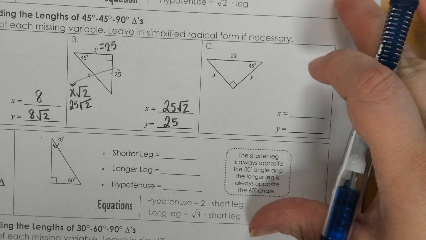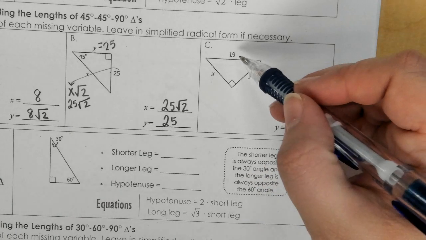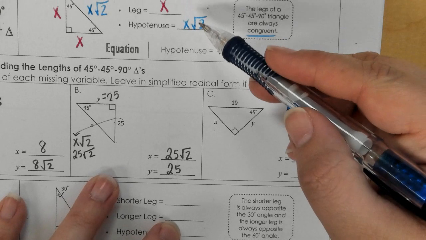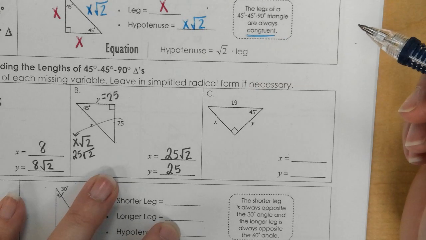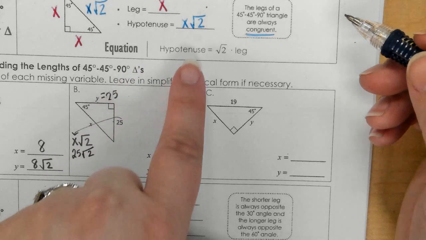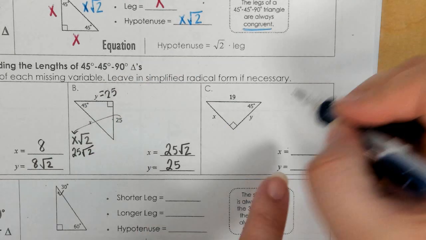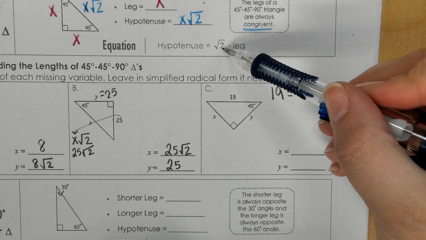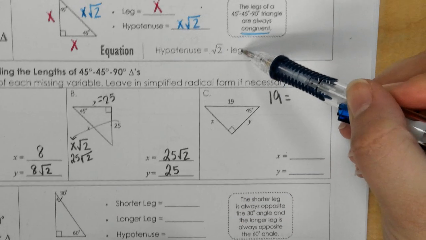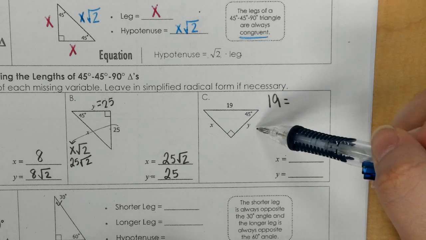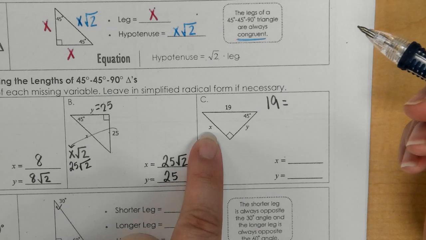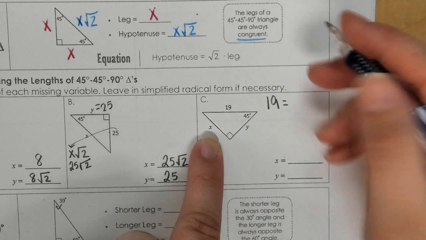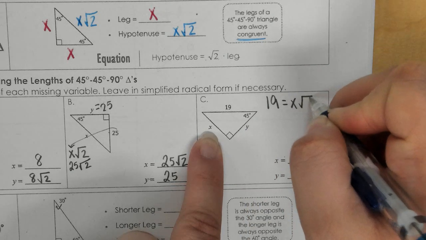Okay, letter C, a little bit harder because you're given the hypotenuse, and you're given it as a whole number instead of this radical form. And so what we're going to do is we're going to say the hypotenuse, which is 19, equals the square root of 2 times the leg. And the leg is x and y. So we're just going to pick one of those letters. We're just going to go with x because they have to be the same amount. So x radical 2.